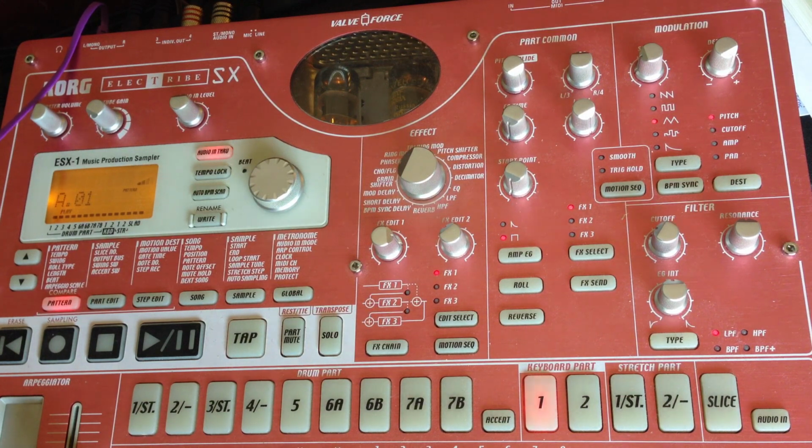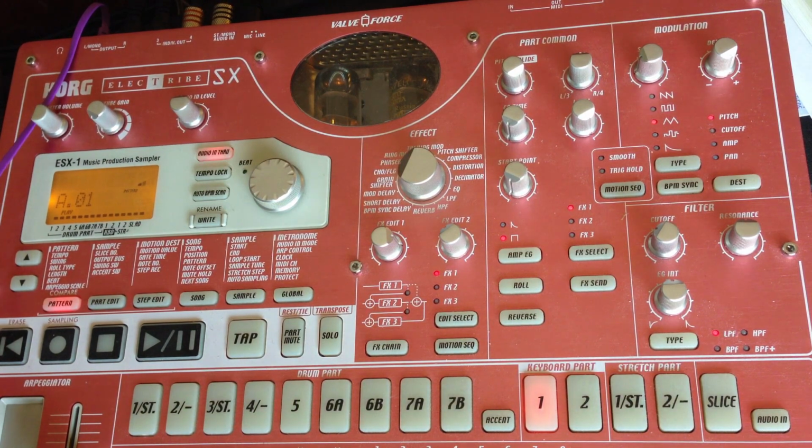So yeah, I promised an FM synthesis video, and the Korg ESX doesn't have an FM synthesizer. So have a good day, guys. No, I'm just kidding. It really doesn't, but I wanted to demonstrate how you could kind of simulate FM synthesis with the Korg and pretty much any sampler or synthesizer in a way, right?